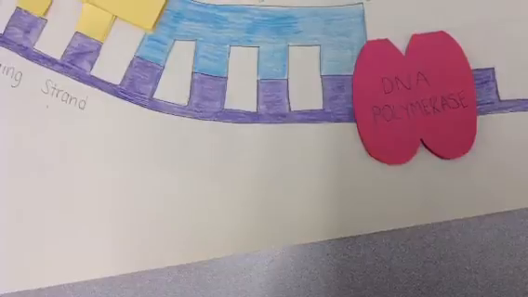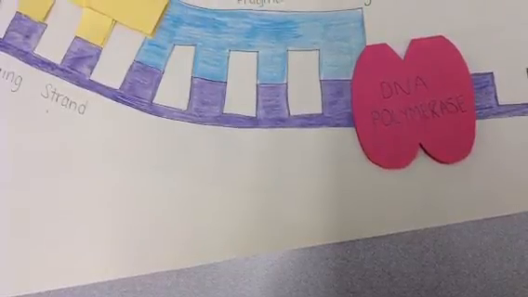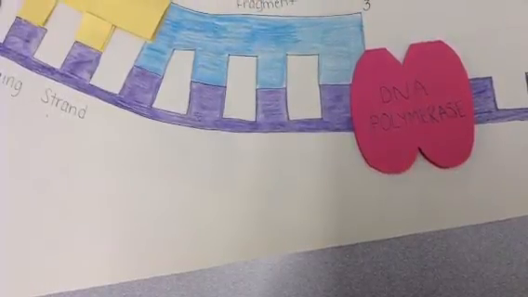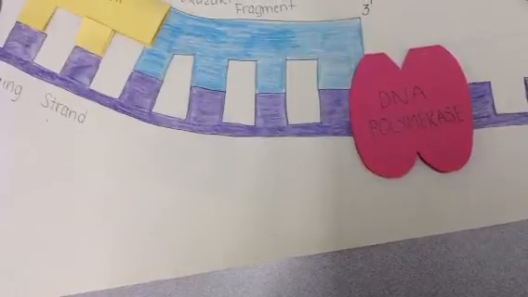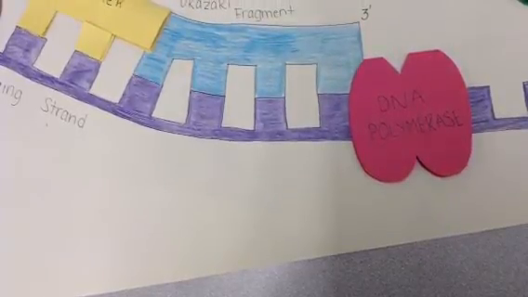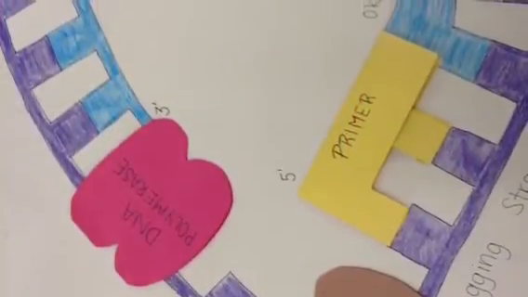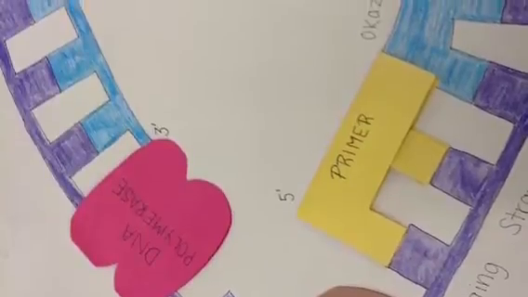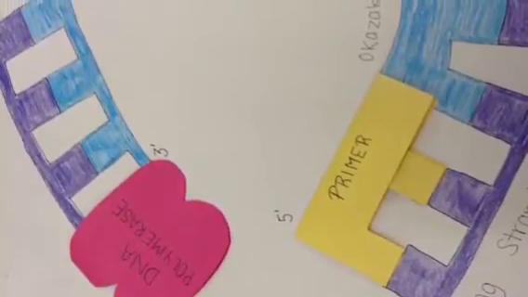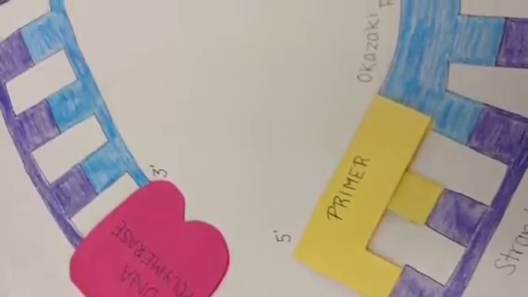DNA polymerase adds nucleotides from the 5' to 3' direction to produce a double-stranded DNA molecule. These nucleotide sequences on the lagging strand are called Okazaki fragments and are eventually bound together by DNA ligase. In DNA replication, the leading strand elongates continuously, but the lagging strand is synthesized discontinuously in a series of fragments, previously mentioned as the Okazaki fragments.